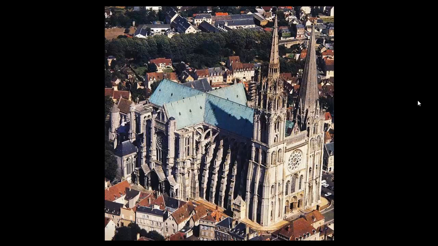In its own day, it was referred to as the modern style or the French style, and it began in about 1150. There's this further quest from the Romanesque for height in these buildings and for luminosity. It was used in many different types of structures, but we're going to focus on churches and specifically cathedrals.